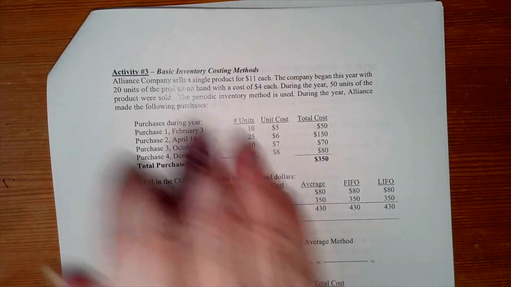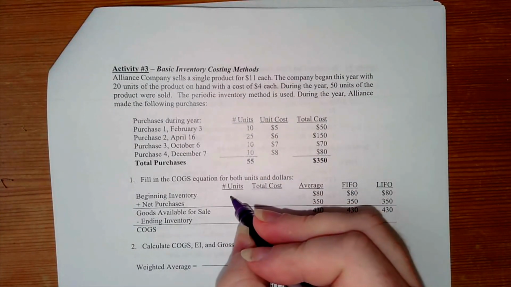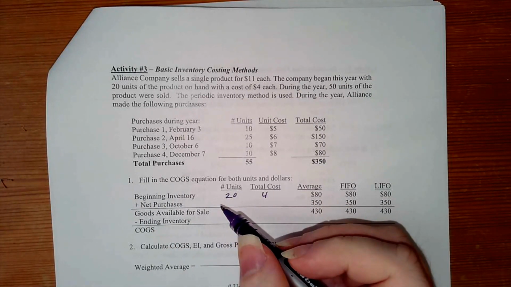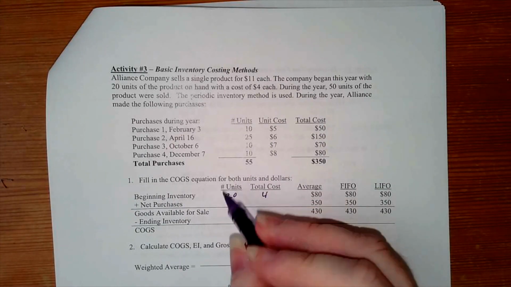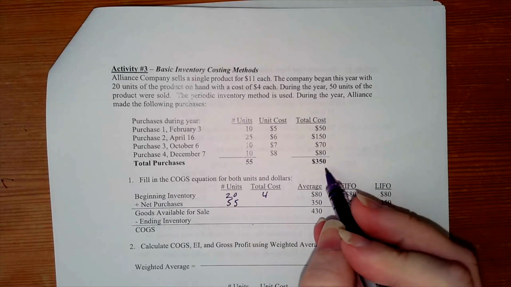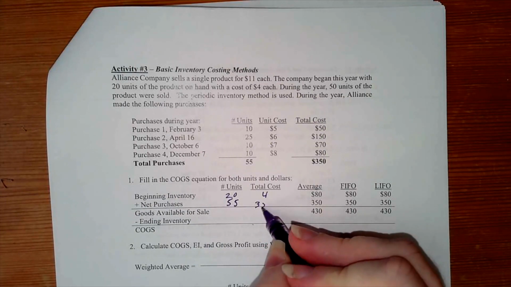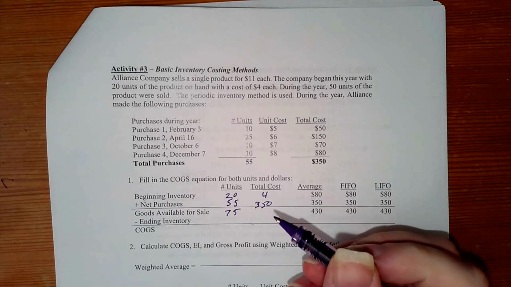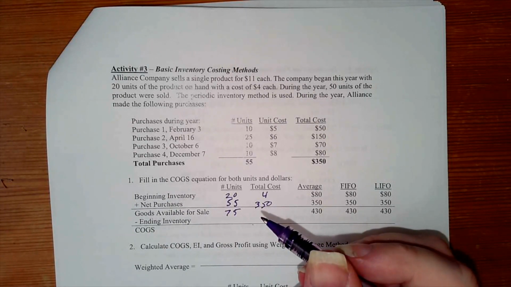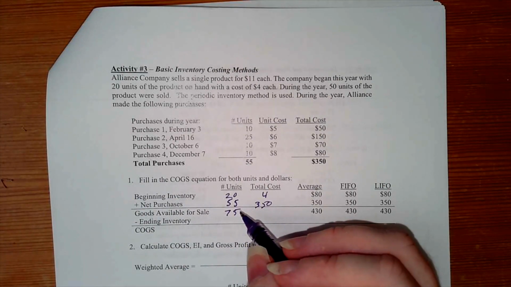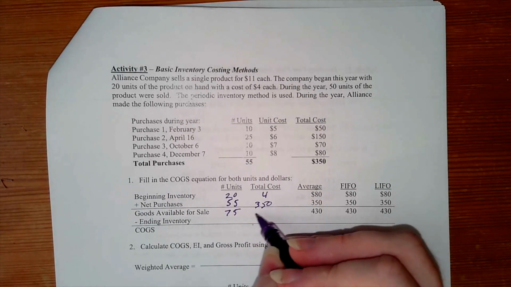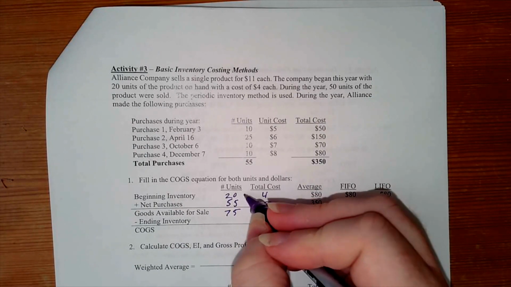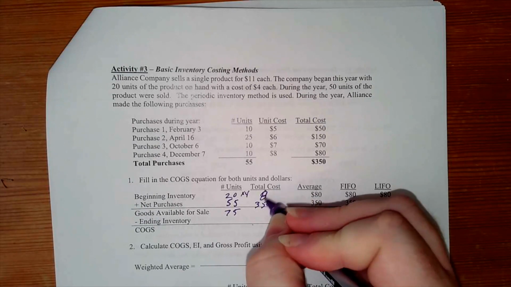Beginning inventory, if we look up here in the information, there were 20 units in beginning inventory at a cost of 4 per piece, or 80. The net purchases were 55 items, total cost of 350. So how many items could we sell in total? What we started with, beginning inventory, plus what we bought, 55 purchases, a total of 75 items. We can't sell more than that. And this is 20 times 4 for a total of 80.